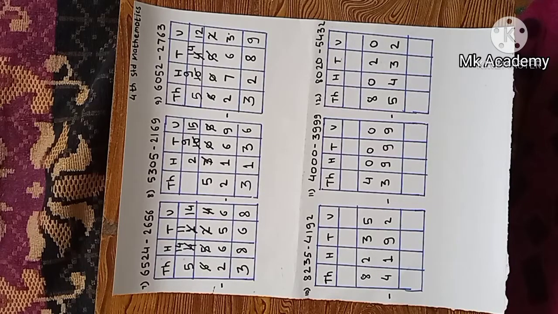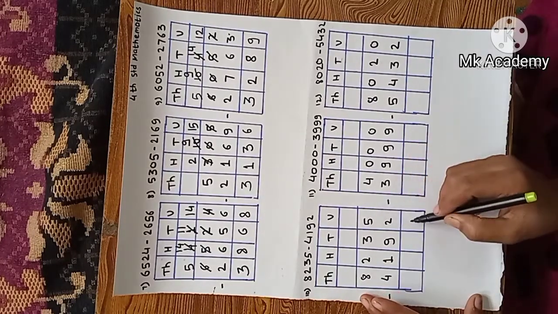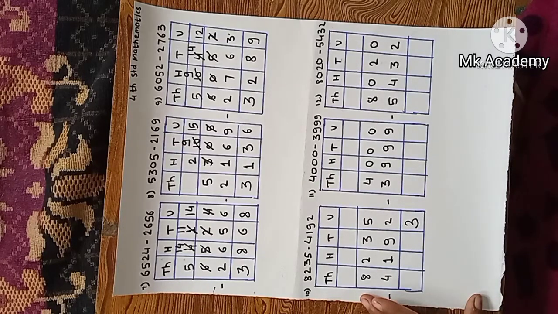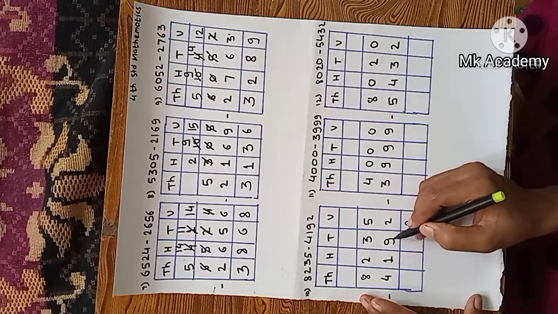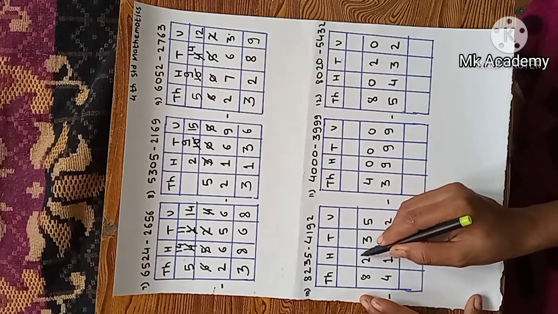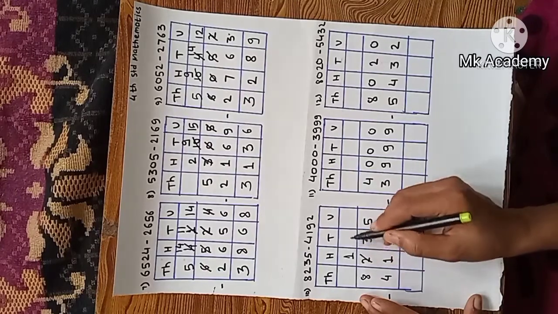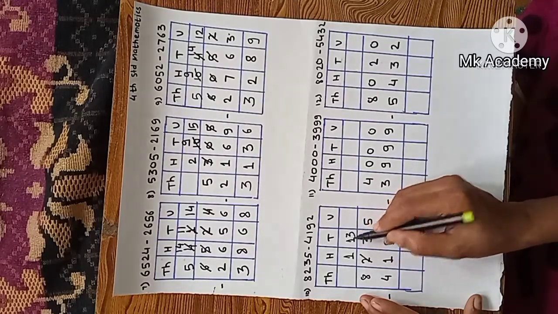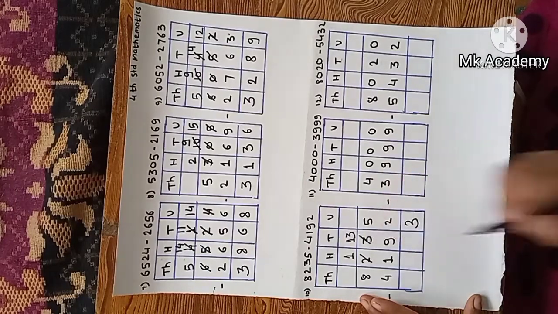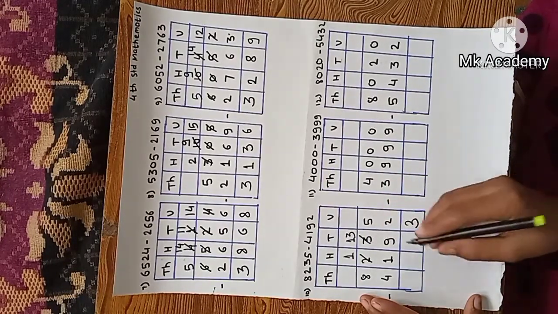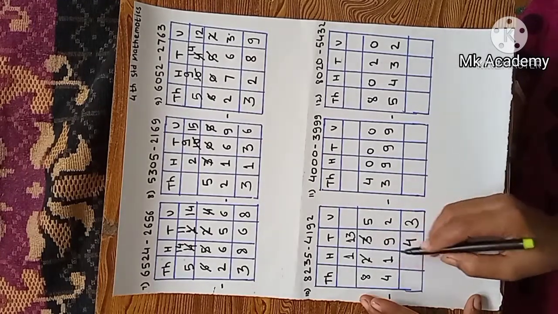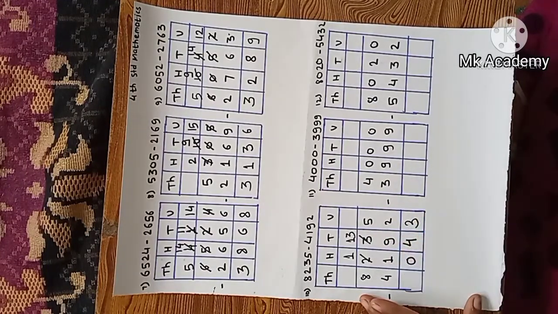Now next example, 8235 minus 4192. Start from unit place. 5 units minus 2 units, remaining 3 units. Now 3 tens minus 9 tens, is this possible? Not. We can borrow from 100. Here 200, we borrow 100. How many hundreds remaining here? 1. And here we get 13 tens. Now 13 tens minus 9 tens, how many tens remaining? 4. Now 100 minus 100, 0. 800 minus 400, we get 400. 8000 minus 4000, 4000. The answer is 4043.